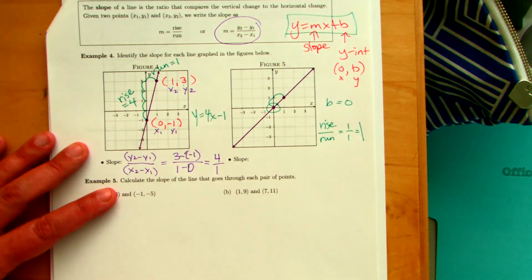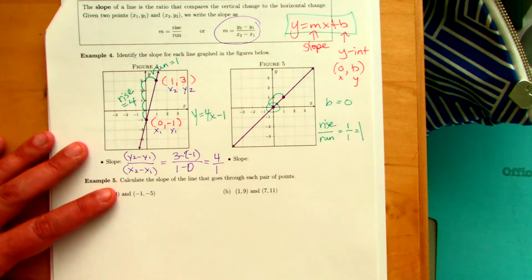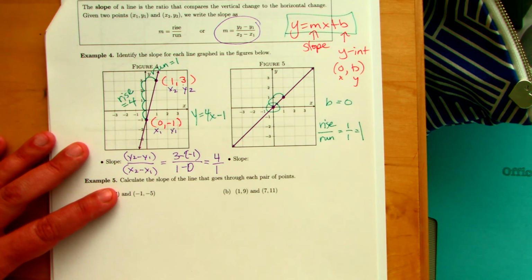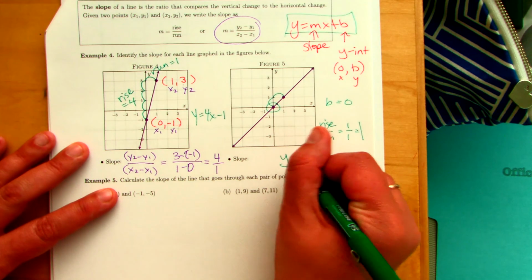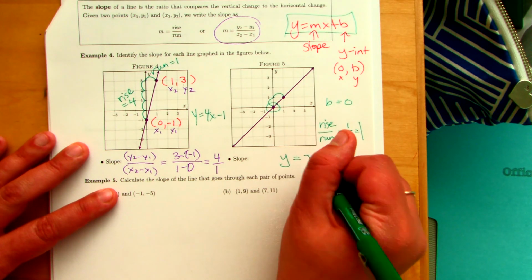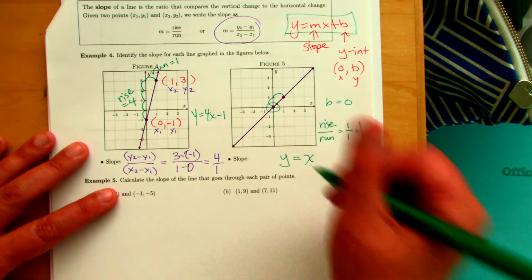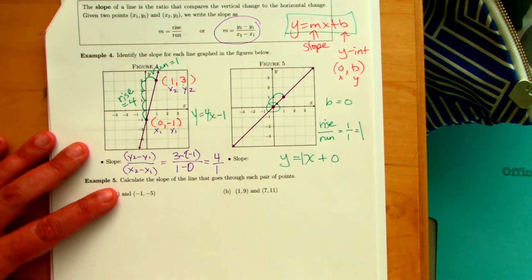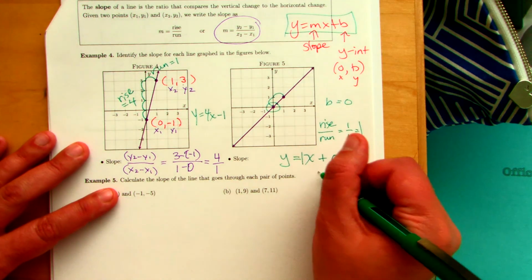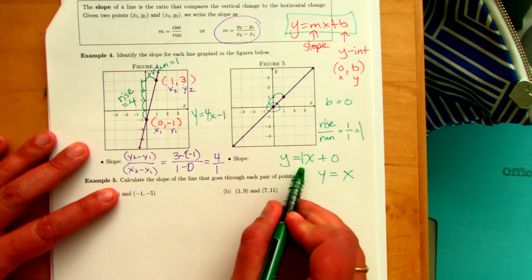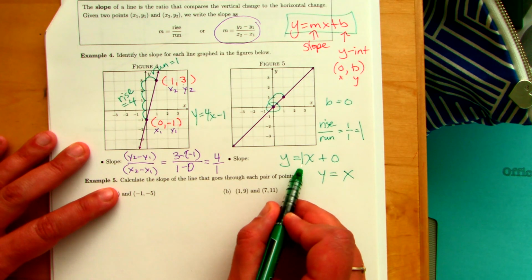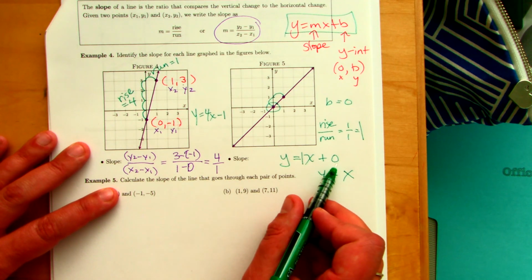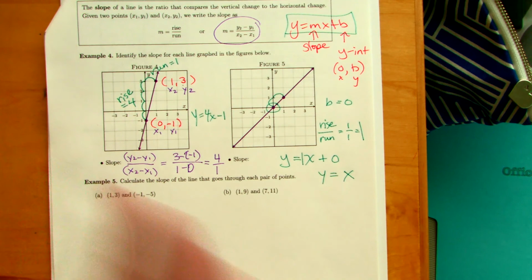Can anyone tell me, based on this equation, y equals mx plus b, what the equation of this line would be? Y equals x, because there's a 1 plus 0, right? Y equals x has an implied 1 as the coefficient and plus 0 as the y-intercept. You don't really need the plus 0. I'm just showing you that it's there.